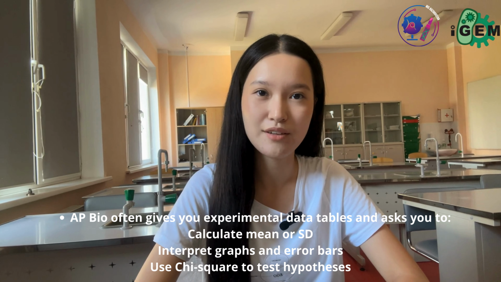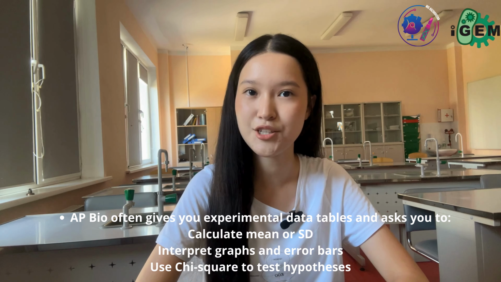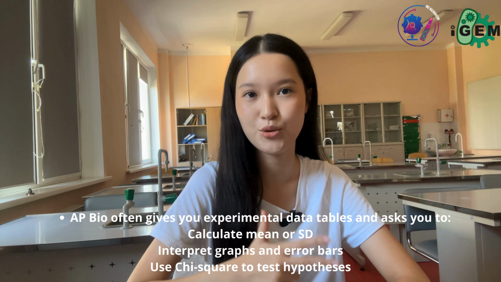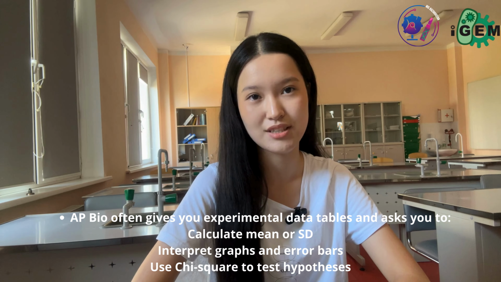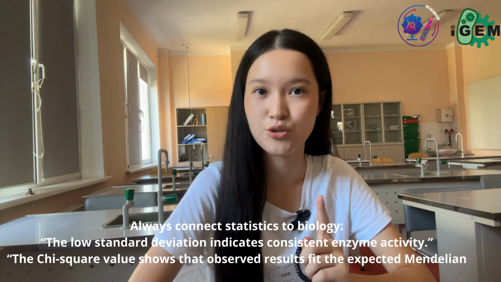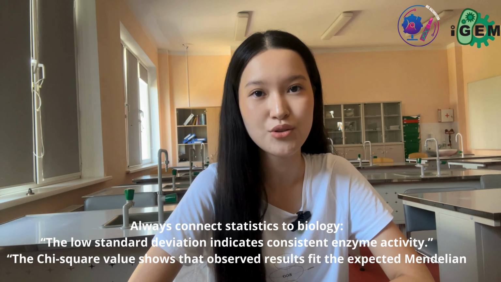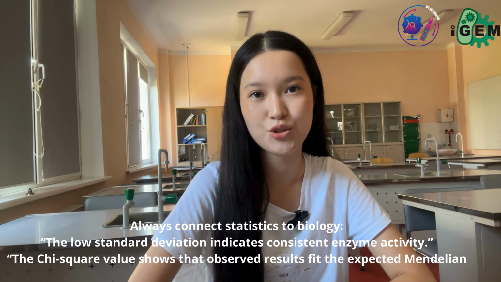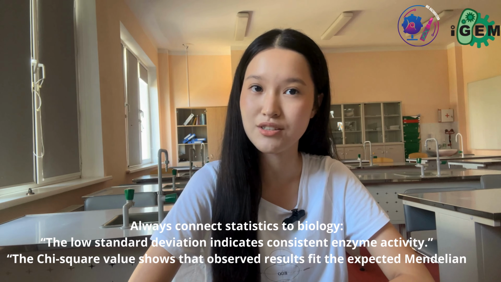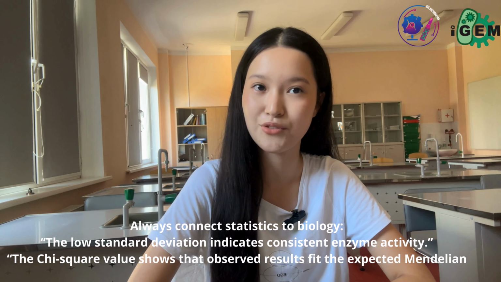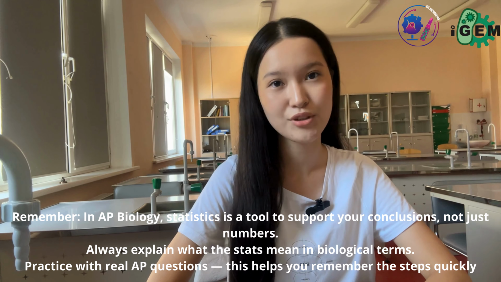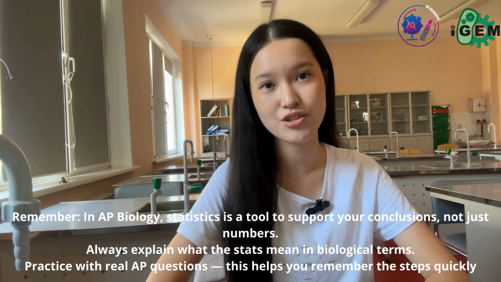AP Bio often gives you experimental data tables and asks you to calculate mean or SD, interpret graphs and error bars, and use chi-square to test hypotheses. Always connect statistics to biology. For example, a low standard deviation indicates consistent enzyme activity, or the chi-square value shows that observed results fit the expected Mendelian ratio. Remember, in AP Biology, statistics is a real tool to support your conclusion, not just numbers.